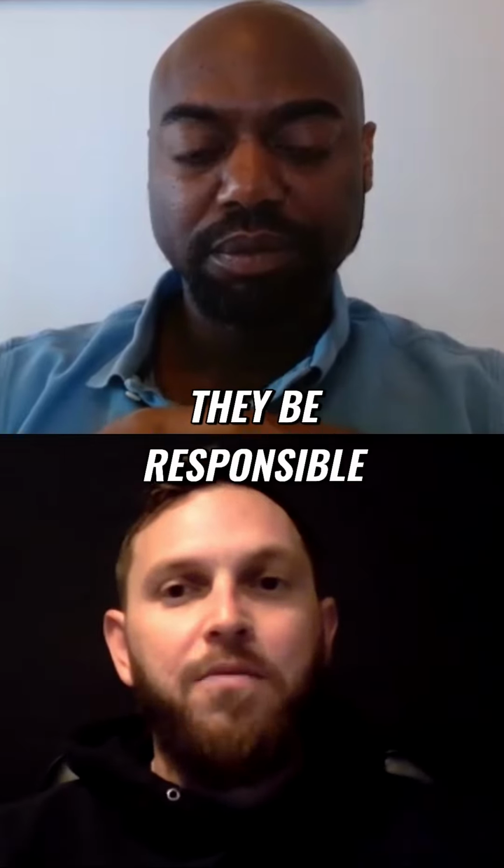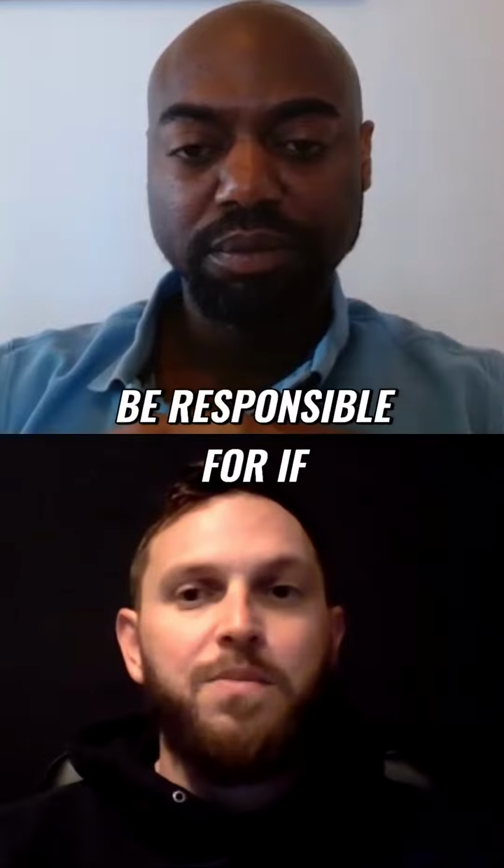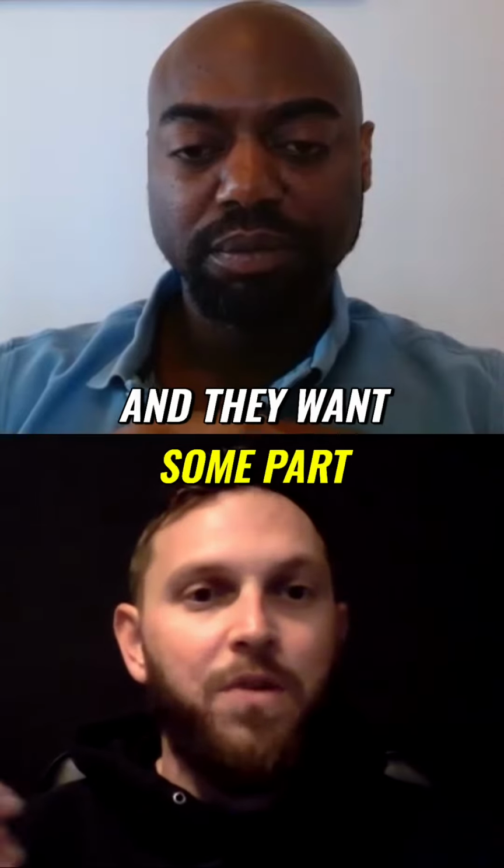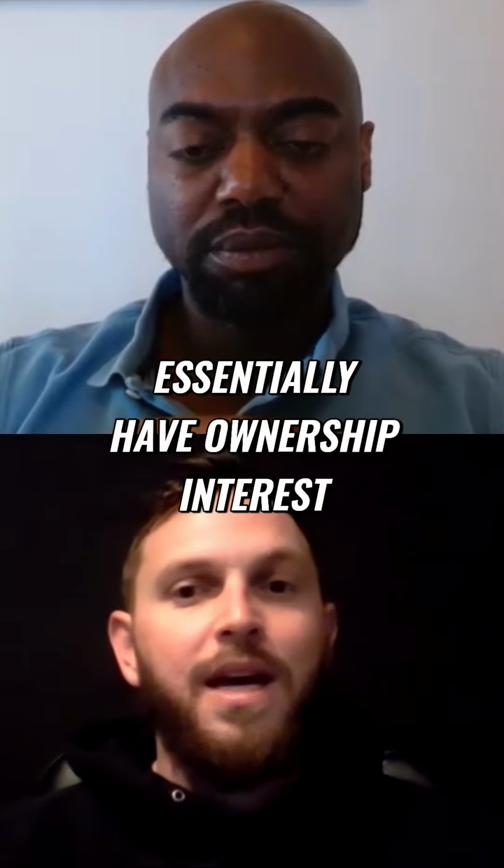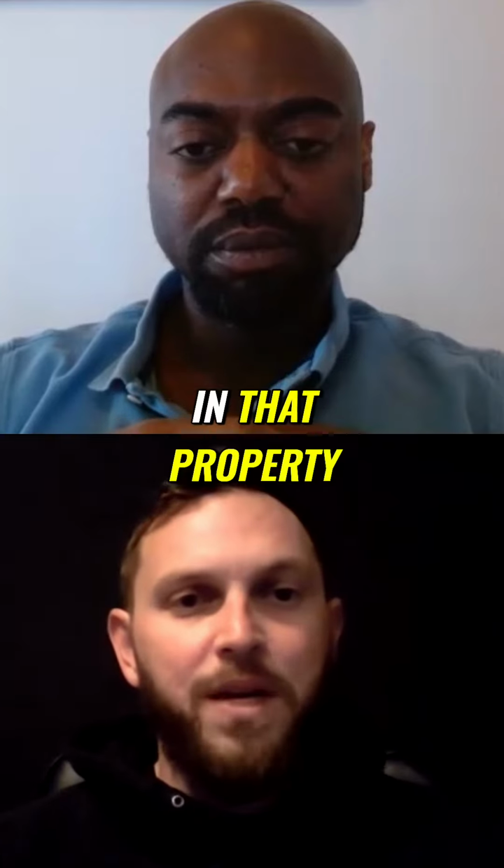So not only will they be responsible for that debt, they're going to be responsible for if that house increases in value and they want some part of it. So they essentially have ownership interest in that property.